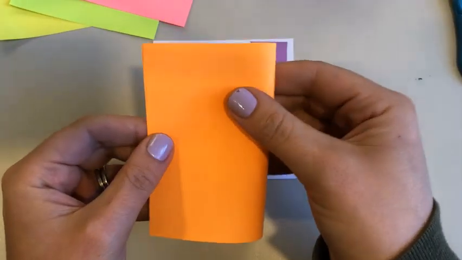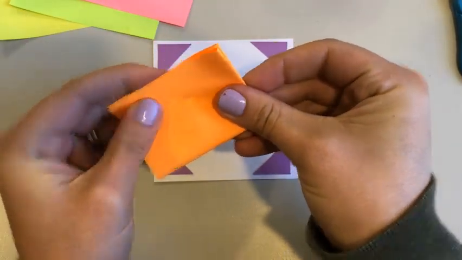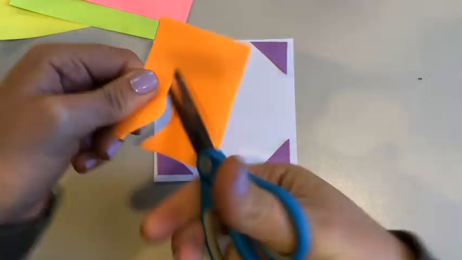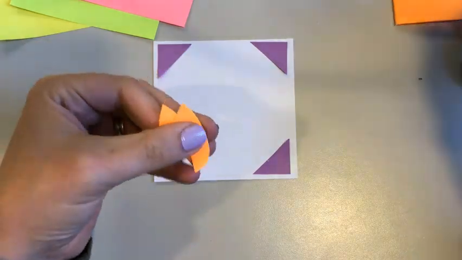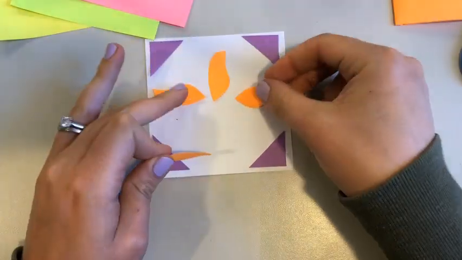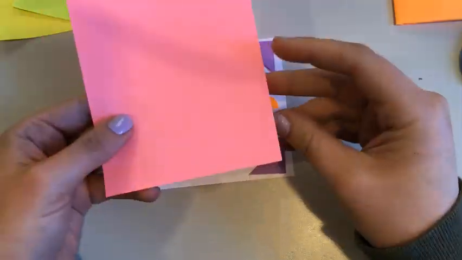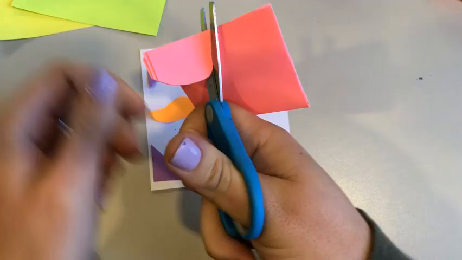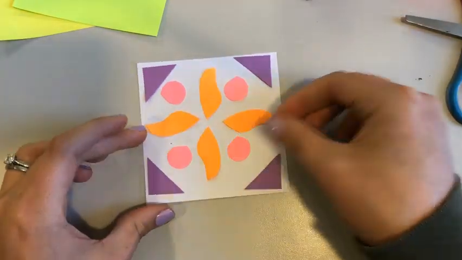For my next shape, I want 4 of the same shape again, so I fold my paper in half twice. And I think I'll cut out an organic shape, which means it has some wiggly parts to it. I will continue with this process of cutting out shapes and arranging them on my paper to see what I want where until I have a full design that I like.